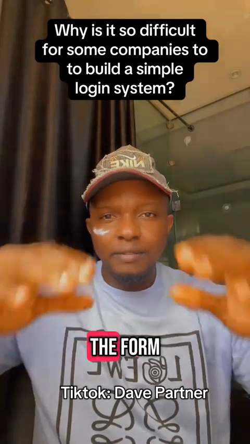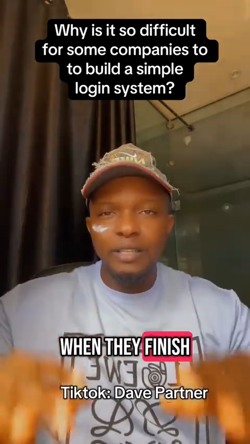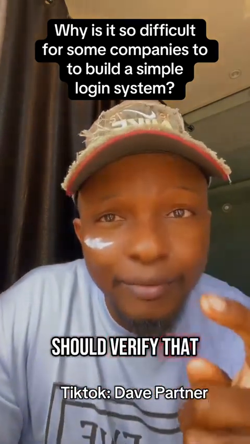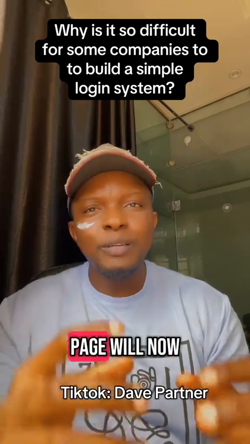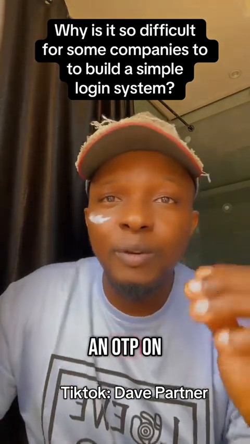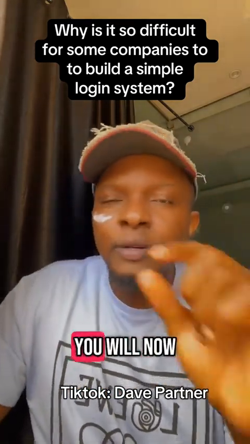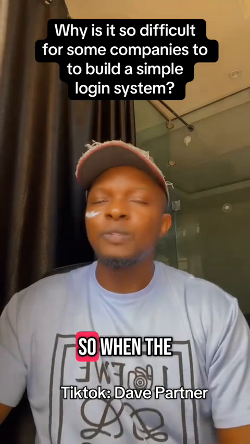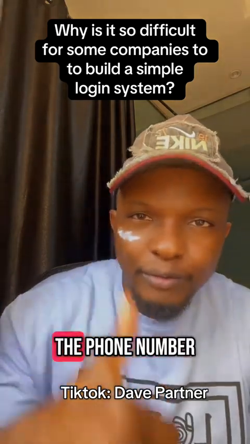When they finish filling the form, you have that field for phone number, right? When they finish filling the form and click save, the next page should verify that phone number. So the next page will now be like, we have sent you an OTP on this phone number. You will now give them another OTP. This one, they're already inside their dashboard. So when they enter it, boom, you have confirmed the phone number.